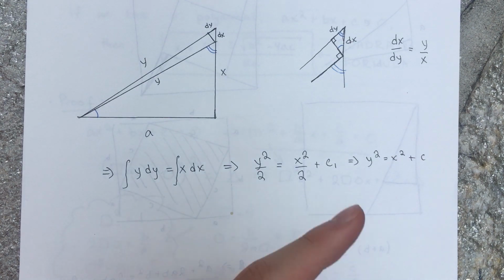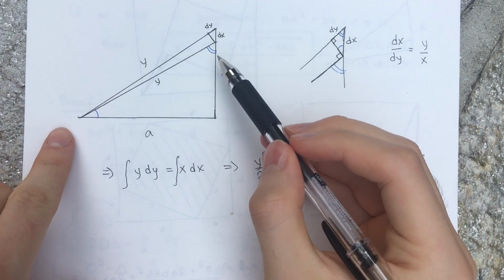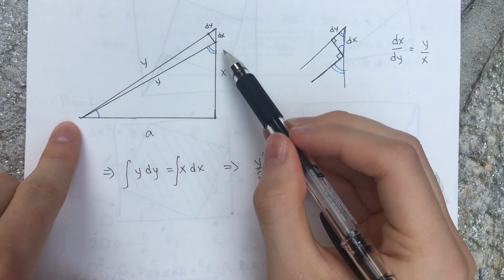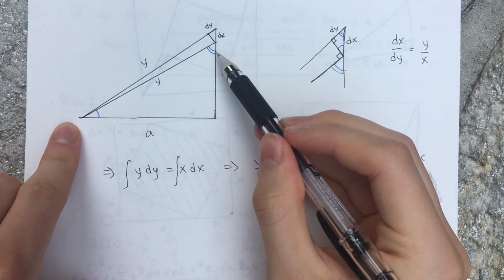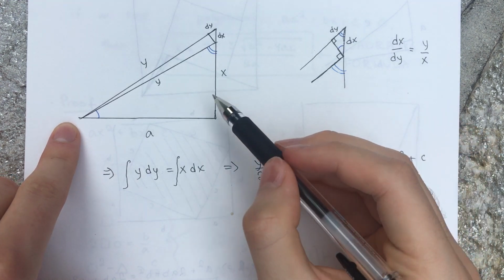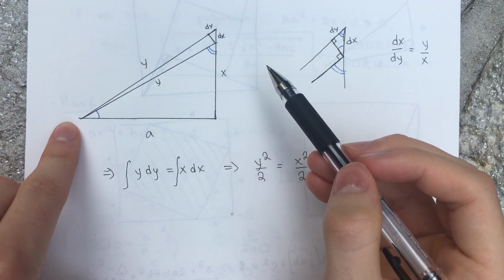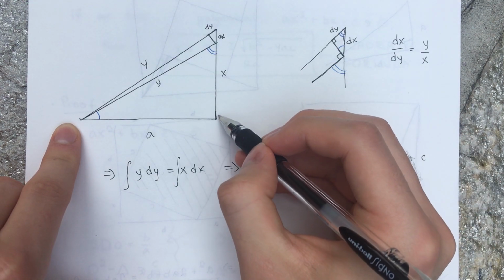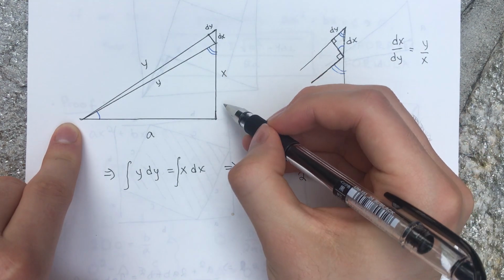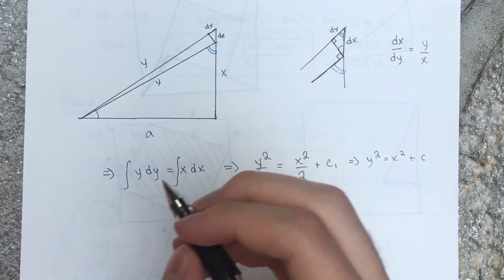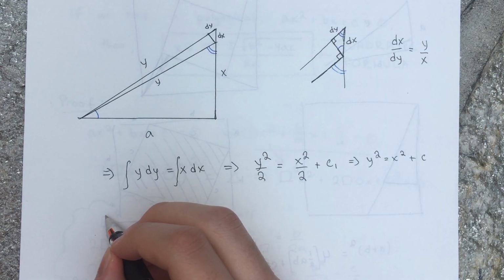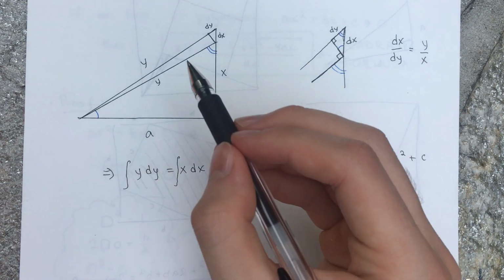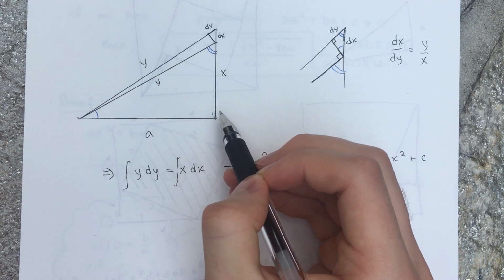And we're almost there, but we just need one final condition. So if you imagine what happens to y when x gets smaller and smaller. So if we make x 0, or get infinitely close to 0, then y starts to approach a.